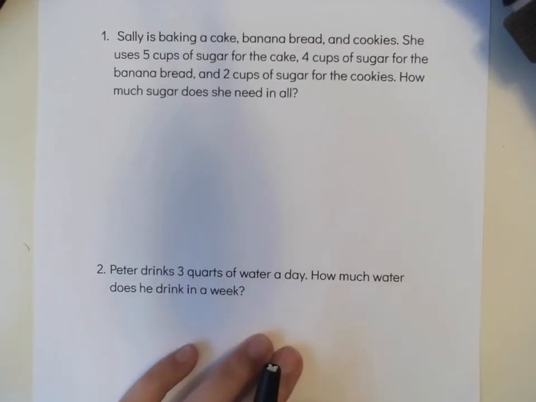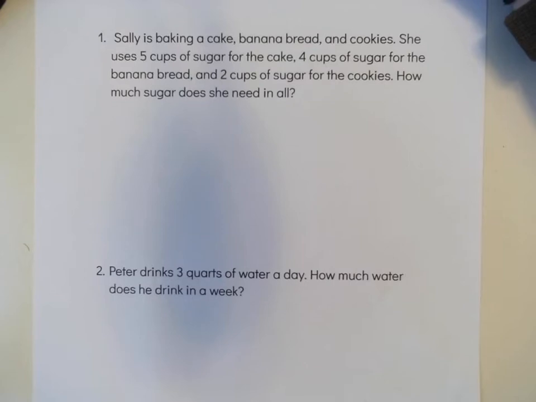All right, guys, so today we are going to be going over capacity. Now, capacity is the amount that an object will hold. So, for example, if you have a container, are you going to have 4 cups to fill it, 3 pints to fill it, a gallon, etc.? If you're going to fill up a pool, are you going to want to use gallons or cups? You're going to want to use gallons because it's a bigger size.